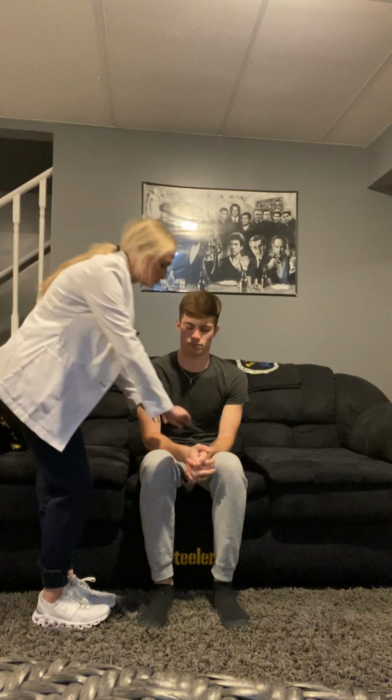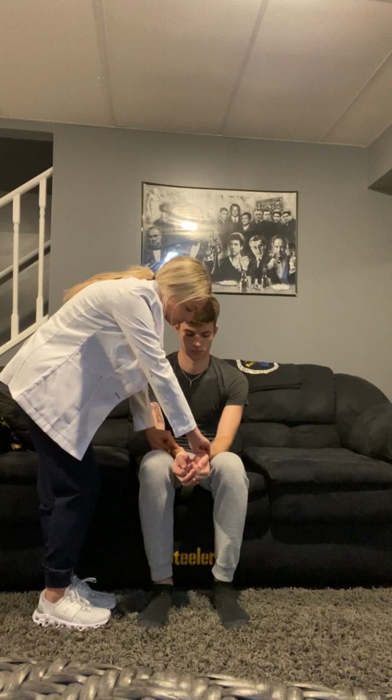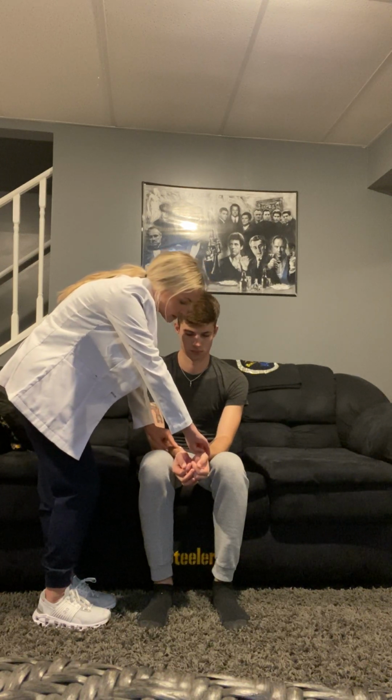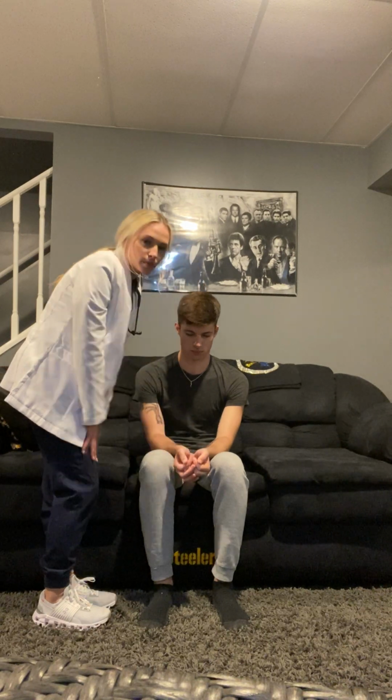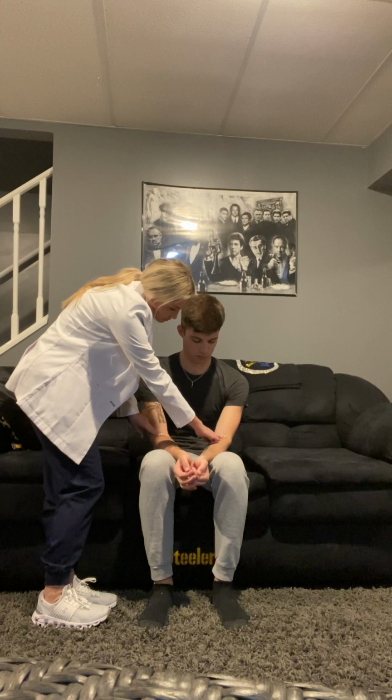So moving on to the blood vessels, I'm going to locate and palpate the blood vessels. So I'm going to begin with the radial. The rate and rhythm is equal, and it is a 2+ in amplitude. Then we have the brachial. Again, rate and rhythm is equal, and amplitude is 2+.